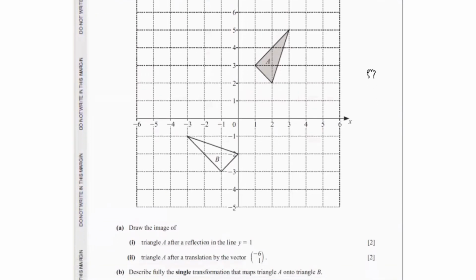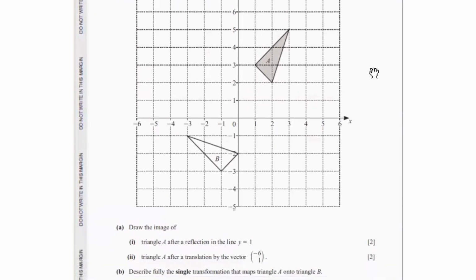So in question number 10, it says, draw the image of triangle A after reflection in the line y equals 1. So first we draw a line at y equals 1. Now, let's reflect the shape A in this line. So this point is 1 unit from the mirror line. So that means the same happens on the other side. It's going to be 1 unit from the mirror line on the opposite side at the same x value.